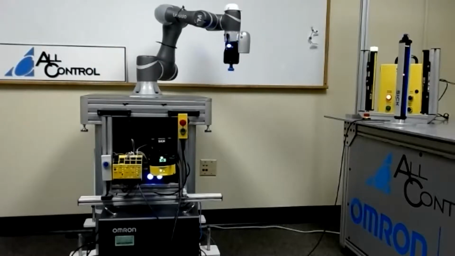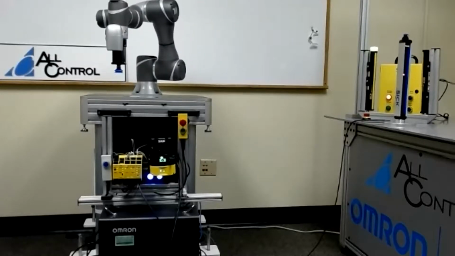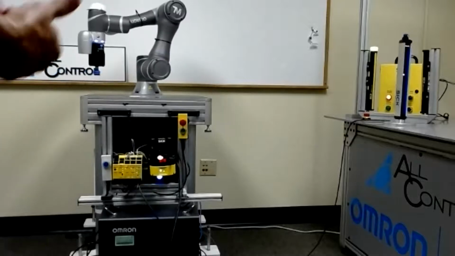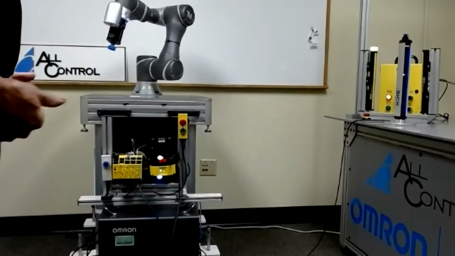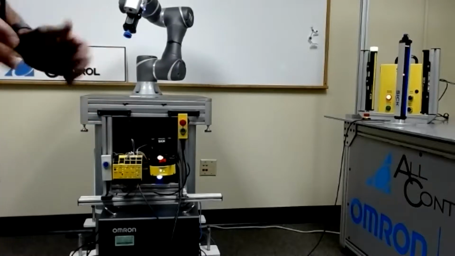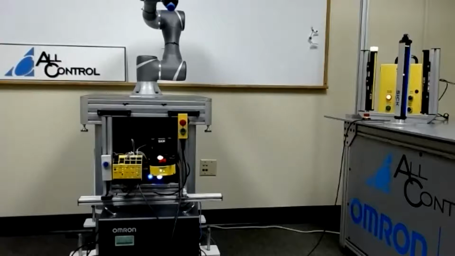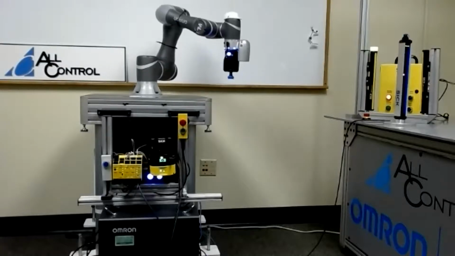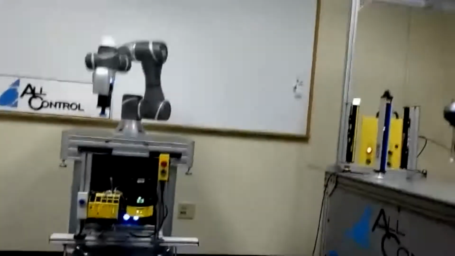So now, one of the things that I want to show here, since we have multiple safety zones, so I'm going to pull up on my screen, and I'm going to have Sydney go behind the robot, and we didn't program this in, but I'm going to show you why you would want it, why it's important. So let me get my screen up here. Share my screen.